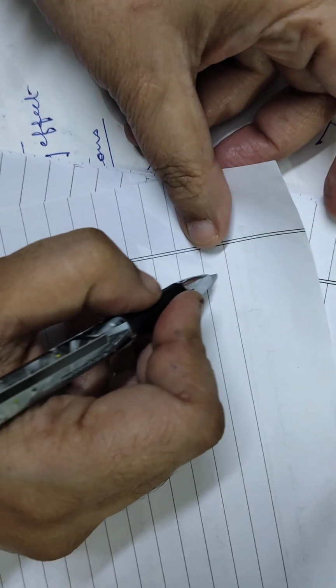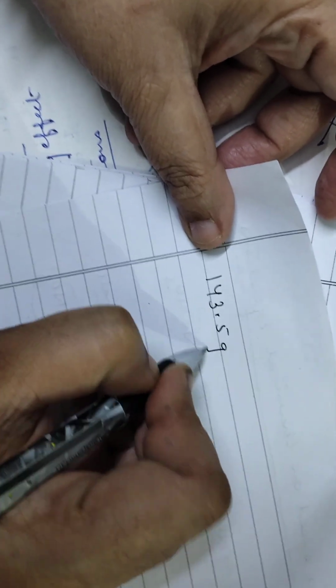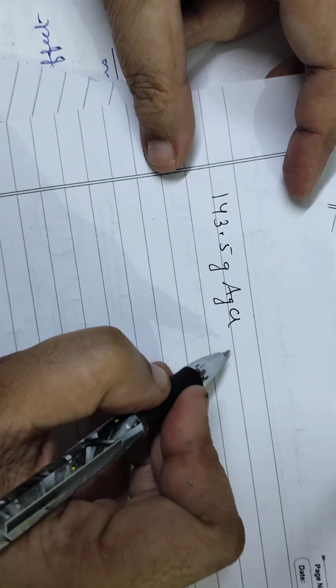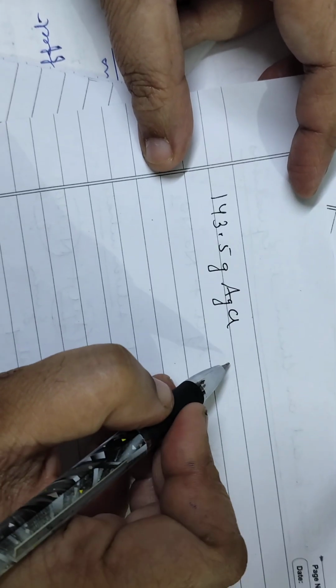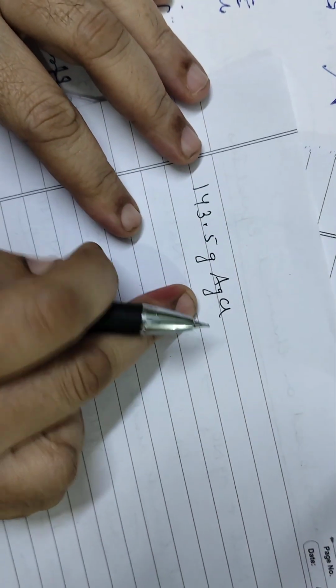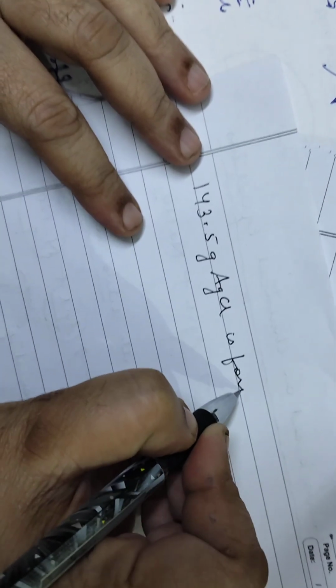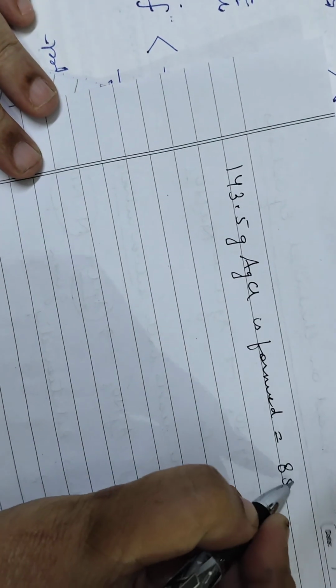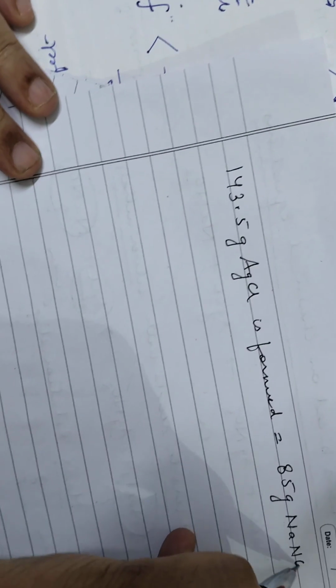So we will write the same. 143.5 gram AgCl is formed, then 85 gram of NaNO3 is formed.